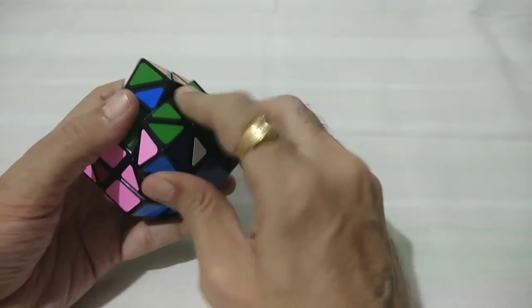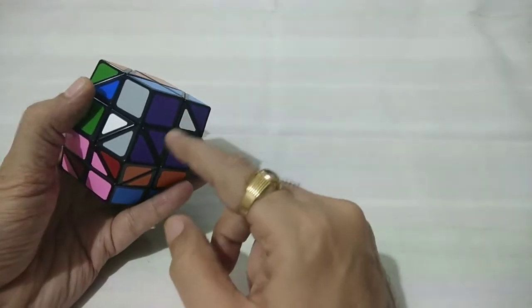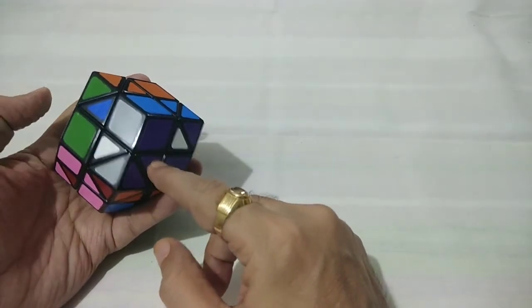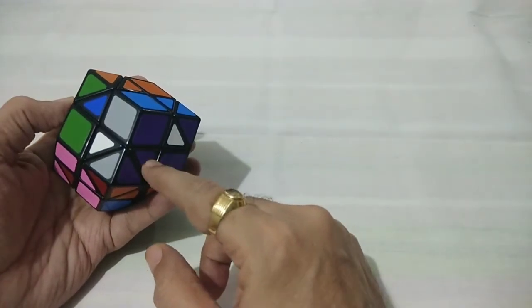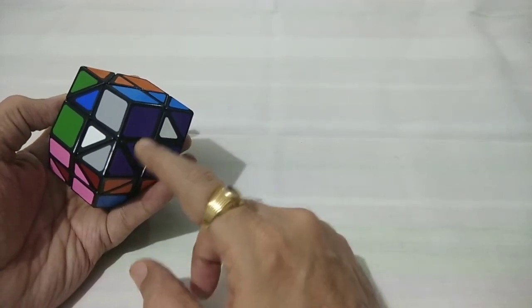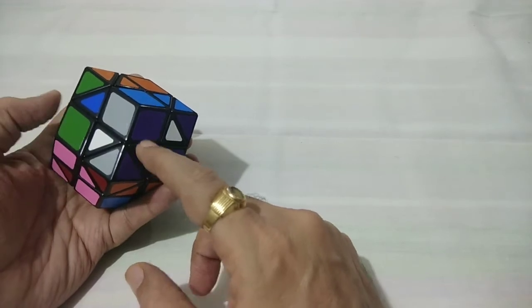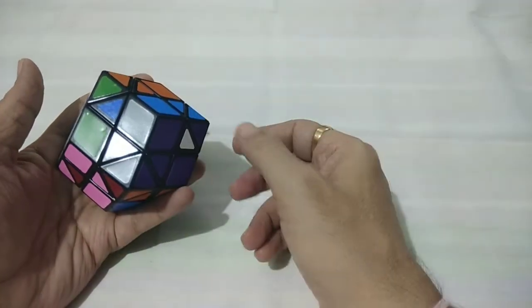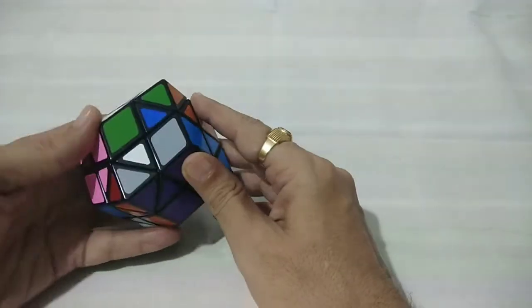So what we'll have to do is bring this out of the way, and first we'll have to swap these two. So this purple will come here and this will come here, and then we'll replace it with this. So this white will come here and the purple will come here, and at the same time this both will again swap and it will be into its original position.